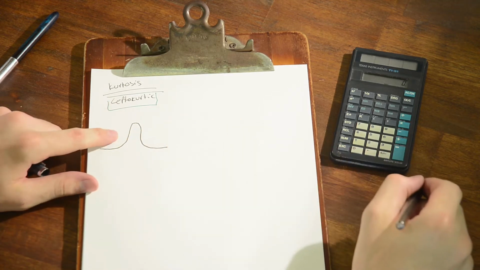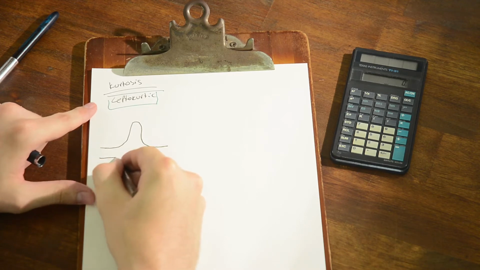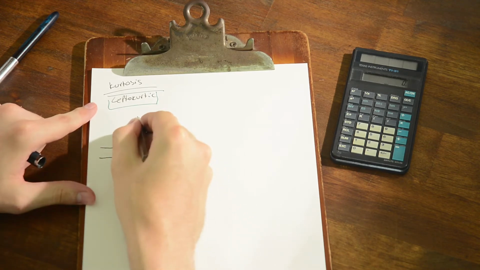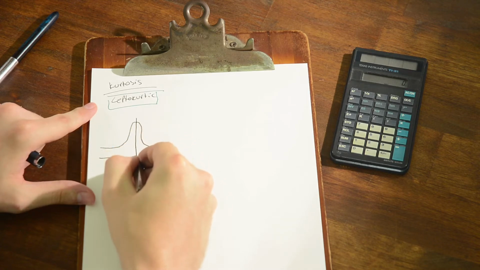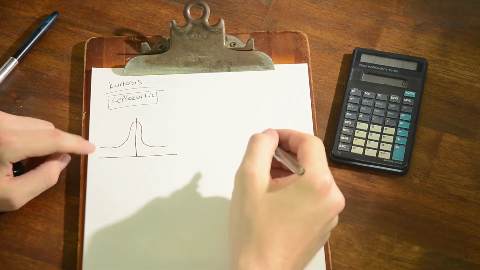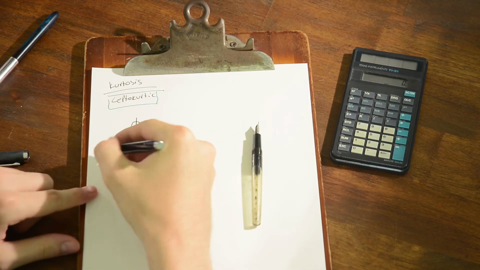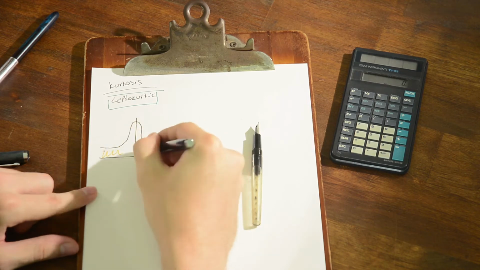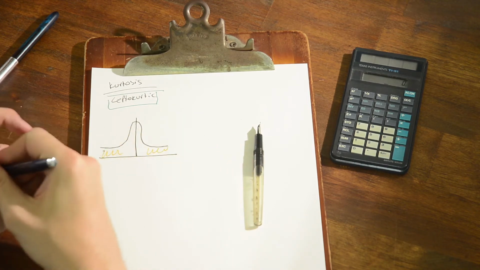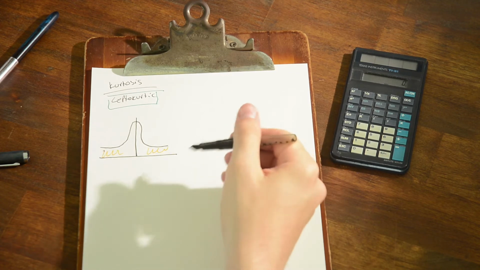So you can see it's a normal distribution, but when we draw in our x-axis, you can see how this is different from a normal distribution. What we have here is we have very large tails. And so even though we have a normal distribution, it's sort of an odd one.